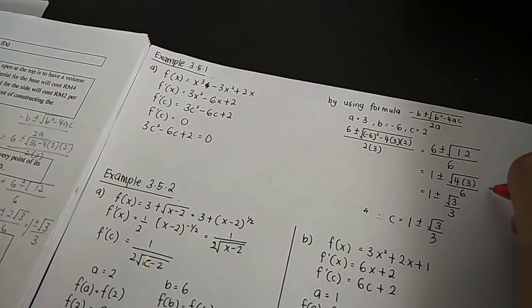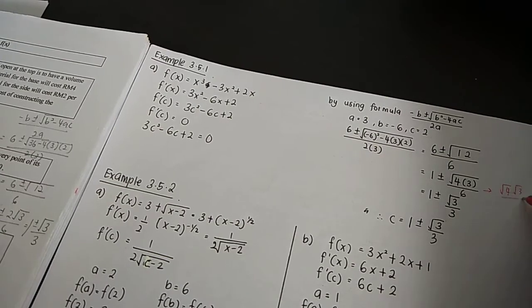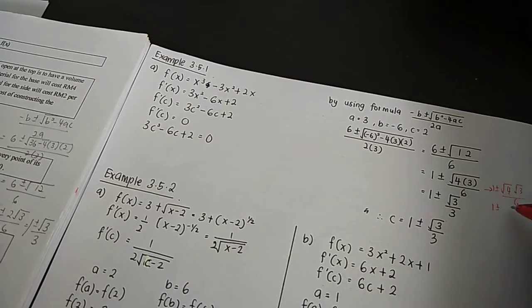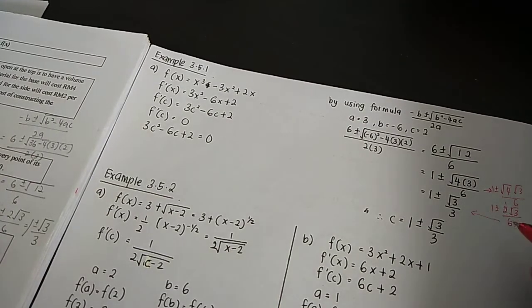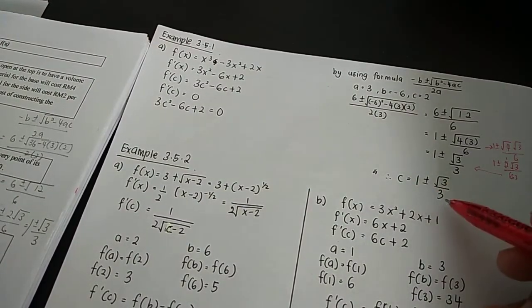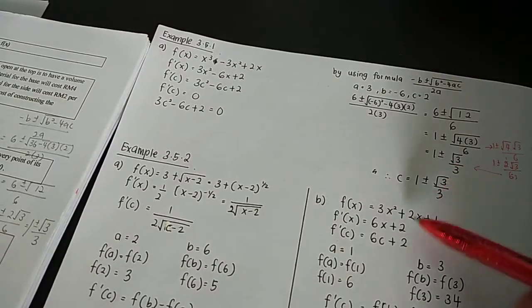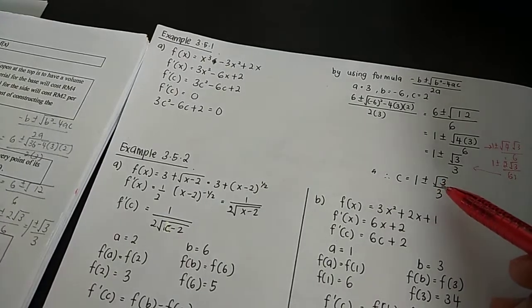Okay, dia macam ni. So awak keluar, awak ada square root 4 dengan square root 3 over 6. Okay, and then 1 plus minus square root 4 sama dengan 2. Square root 3 tak dapat nak sini. So 2 over 6 ni 1 over 3. So that's why dia dapat 1 plus minus square root 3 over 3. So jawapan awak c dia 1 plus minus square root 3 over 3. And then kena make sure dua-dua value ni masih dalam interval. So kalau dua-dua value masih dalam interval, and then awak boleh accept lah.